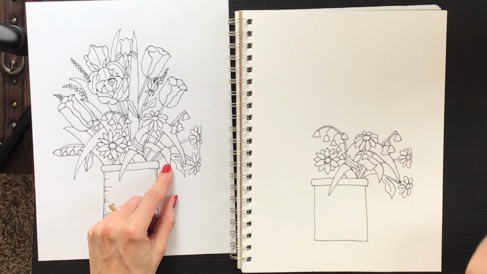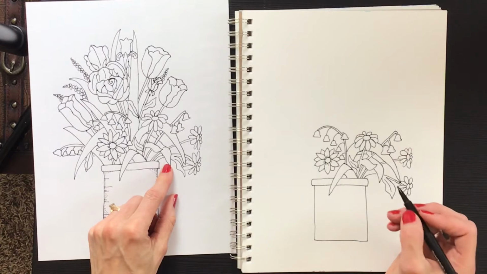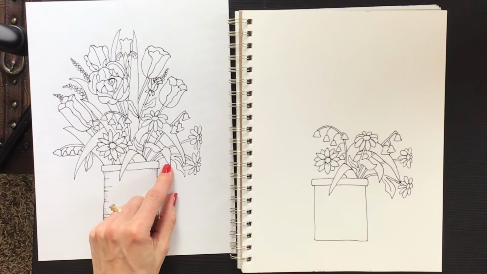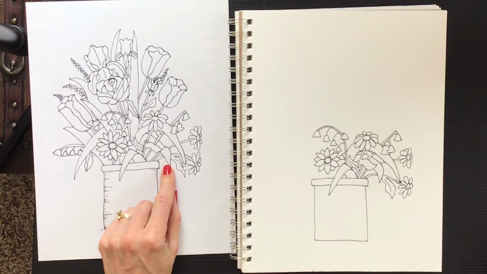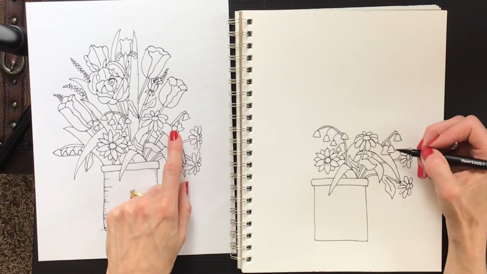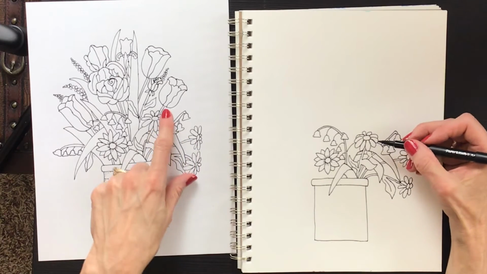And a curve. Again, all flowers look different, and it's okay if ours turn out to be a little different looking. Okay, so we've got these two, we've got these bells, we've got this daisy.